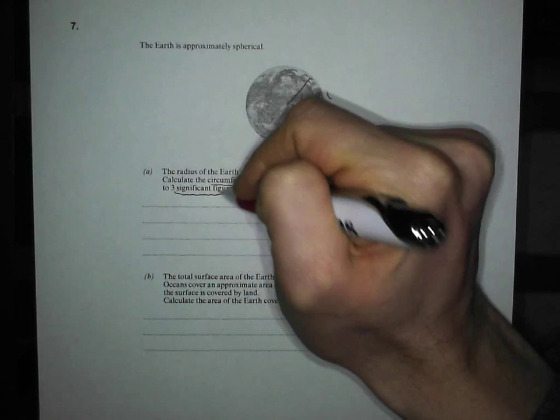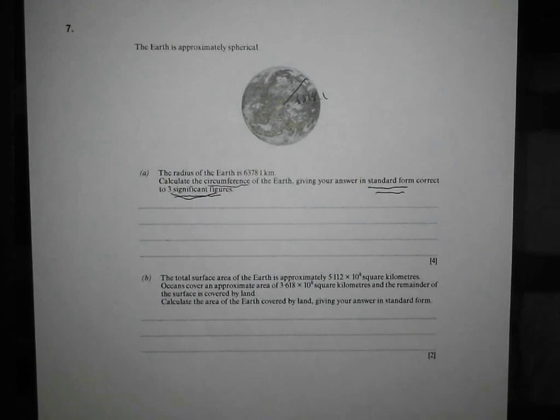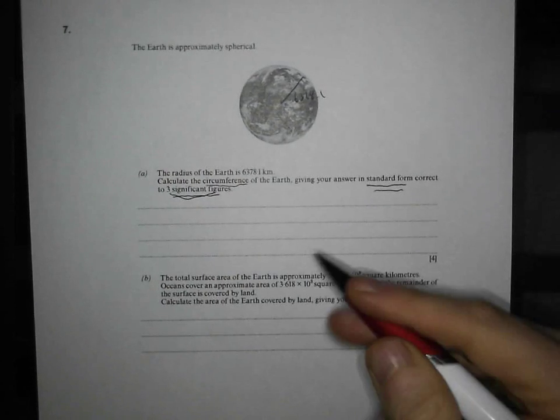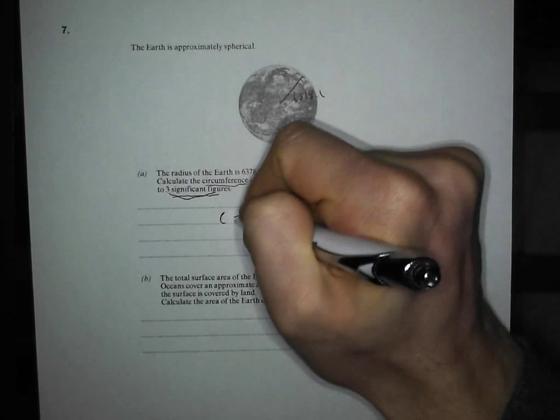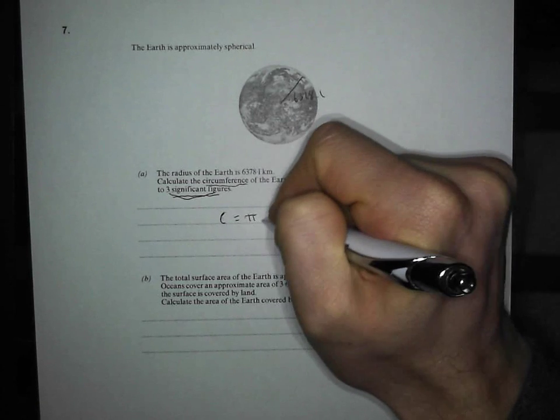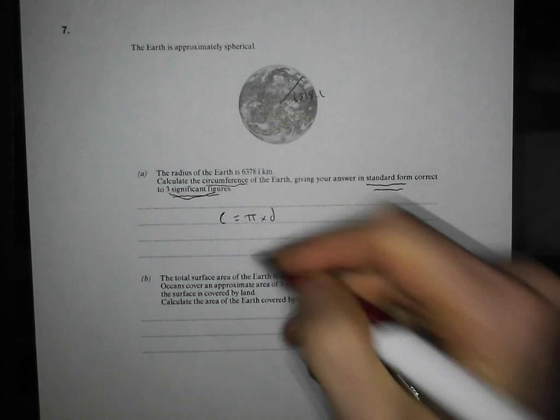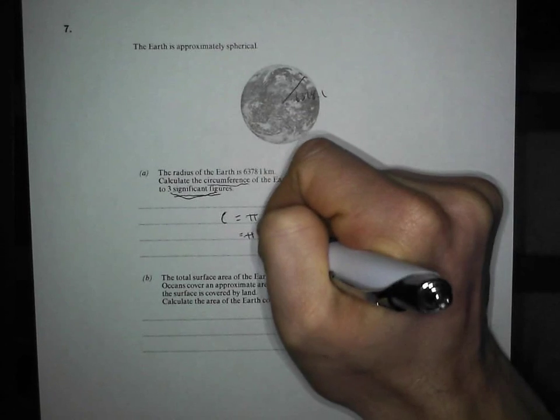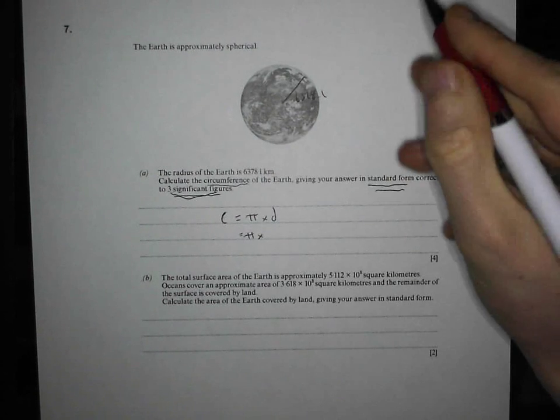Loads of skills going on there, but we can't do any of them until we know what the circumference of this Earth is. So what's my formula for circumference? Circumference is equal to pi times my diameter. So pi, fine, and my diameter is going to be twice my radius.